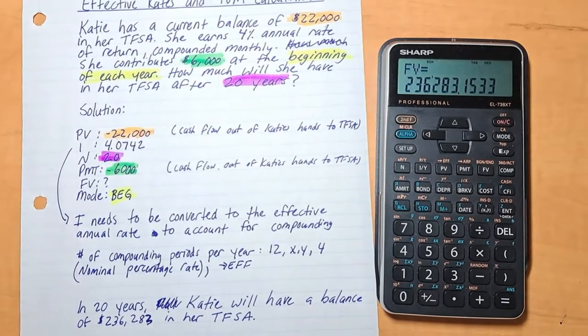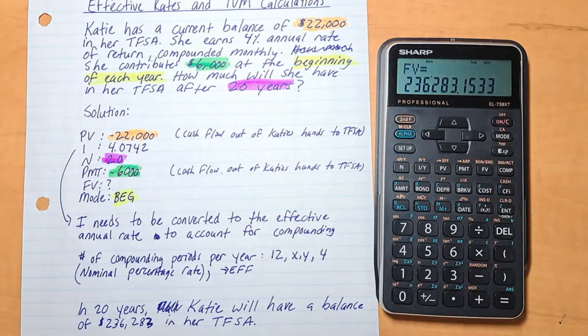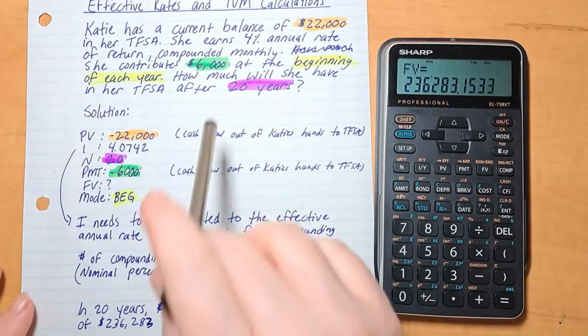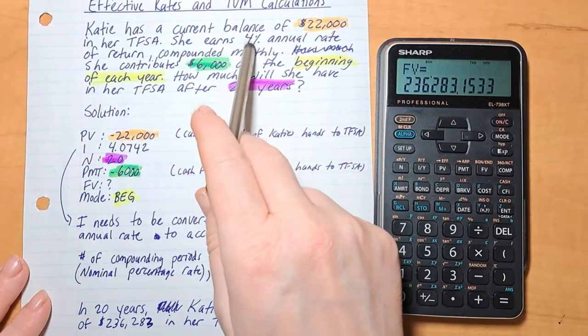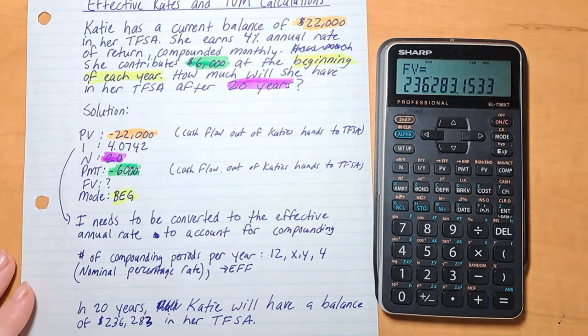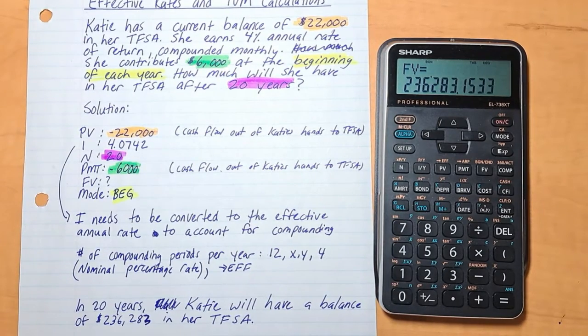So that's how you calculate her balance when you have to convert the nominal rate to the effective rate for interest.